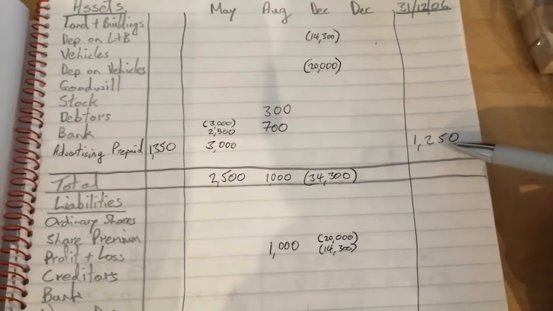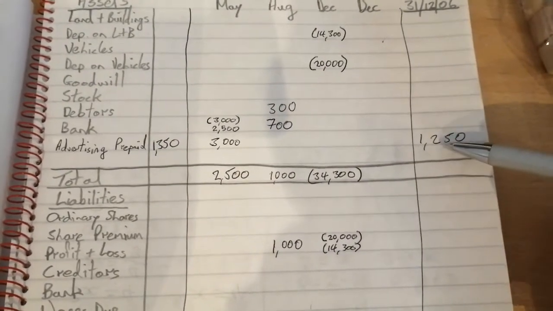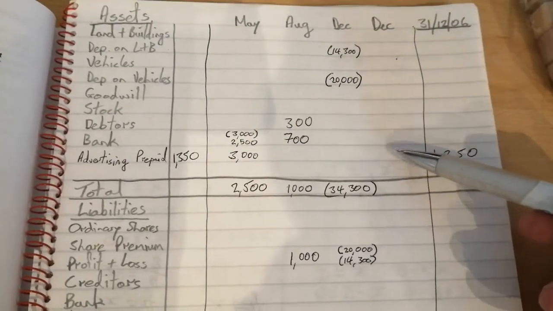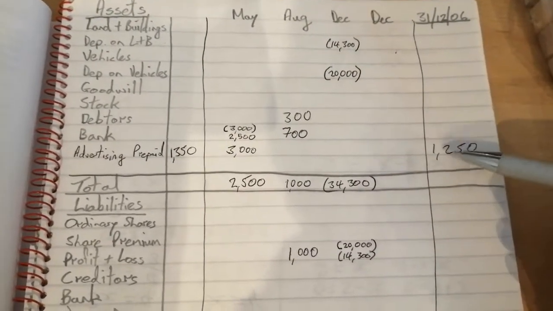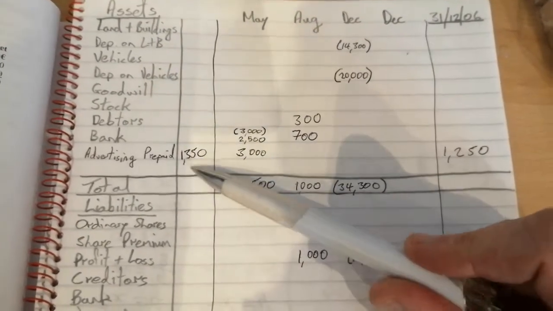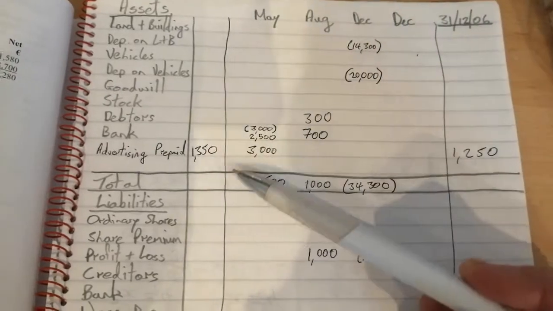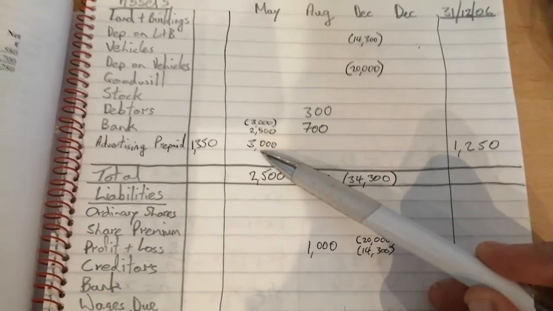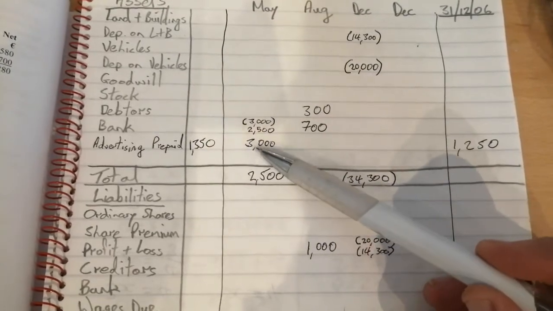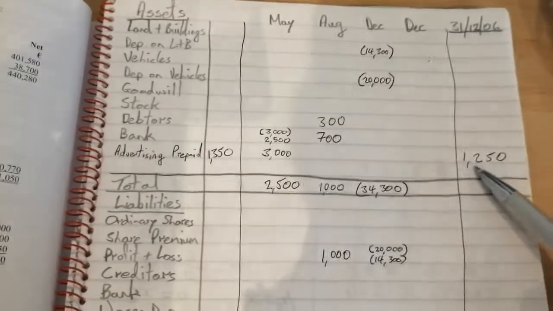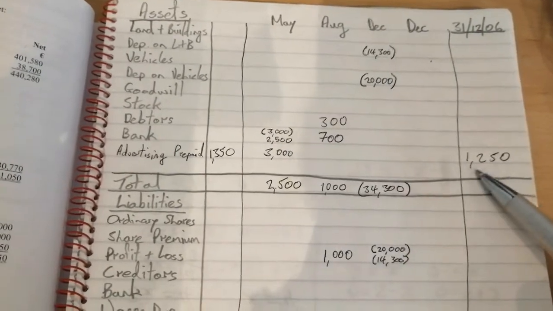Okay. The next thing then, it's sort of like we're working backwards. We're saying, well, if that's what the final figure should look like, what do I need to put in here to make the final figure become 1,250? Well, at the moment, if I were to add across here, I started with 1,350. I put in another plus 3,000. So 1,350 and add 3,000 to it is 4,350. But I want it to be this, not 4,350.